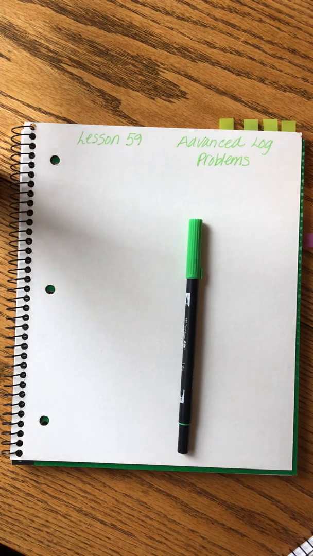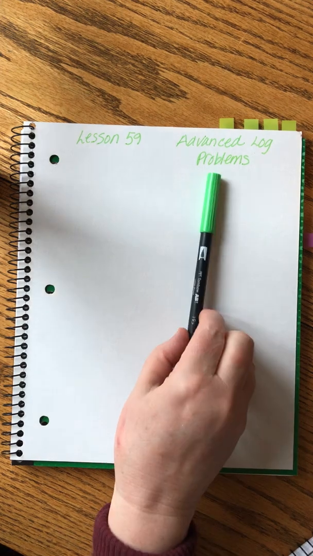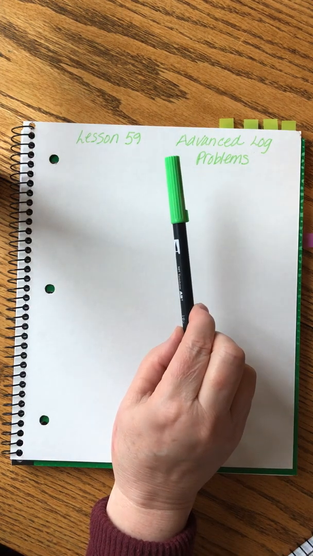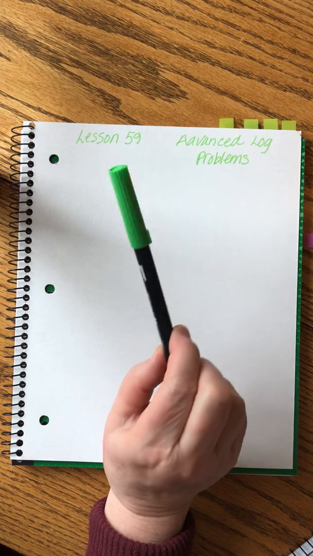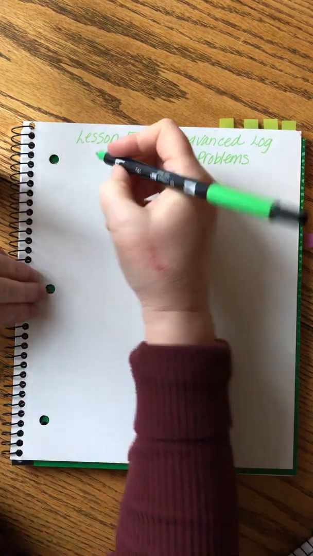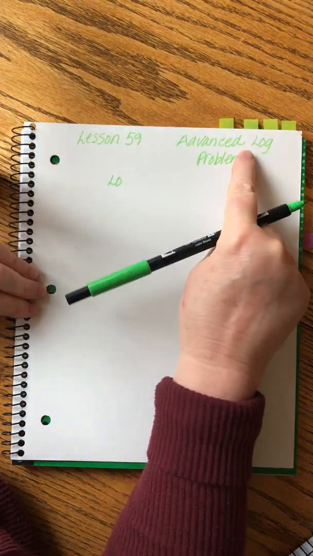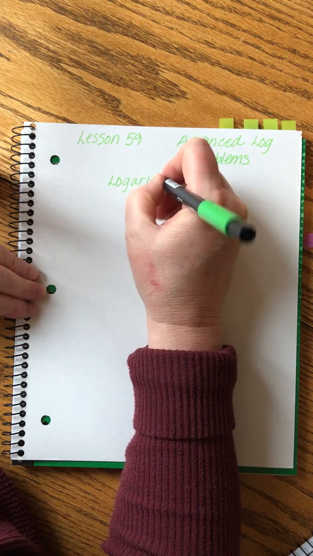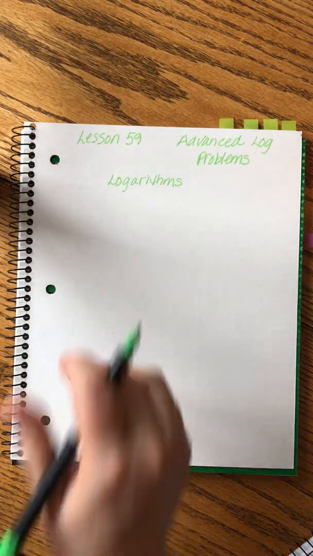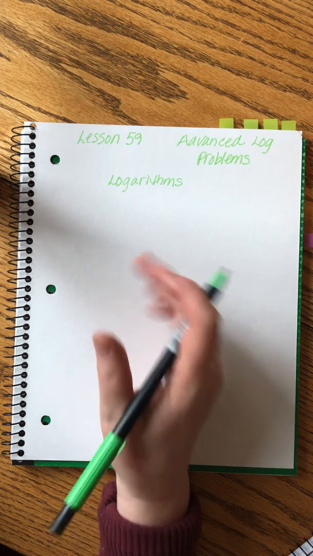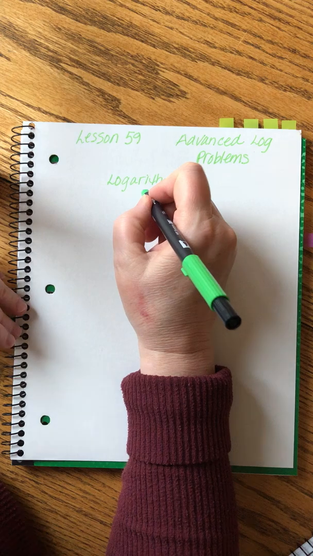Saxon Advanced Mathematics, lesson 59. We have a two-part lesson. Both parts relate to logarithms. As you can see, we're going to do some fancy stuff, but I want to create a picture of the world of logarithms that we've studied so far and help you see where we're working.